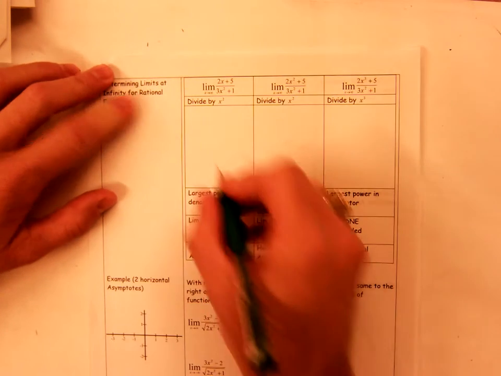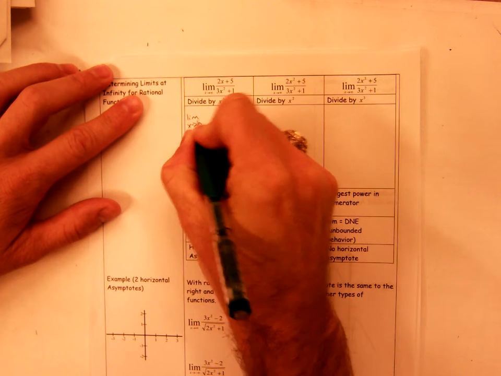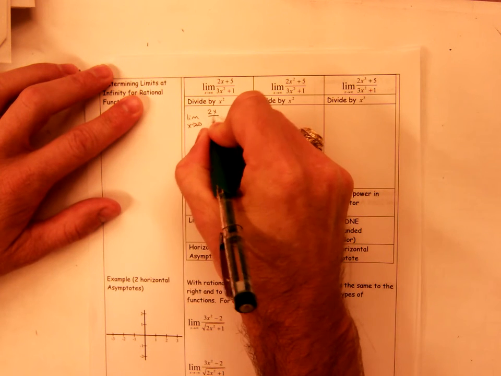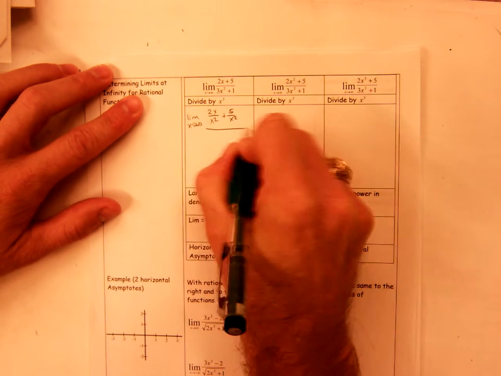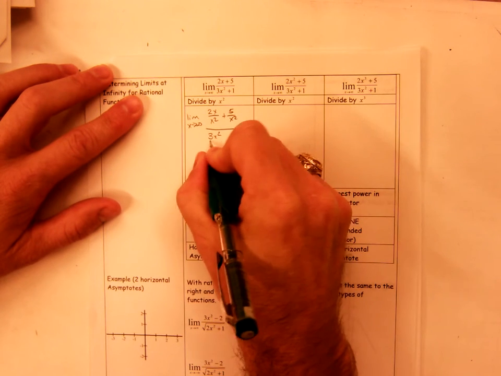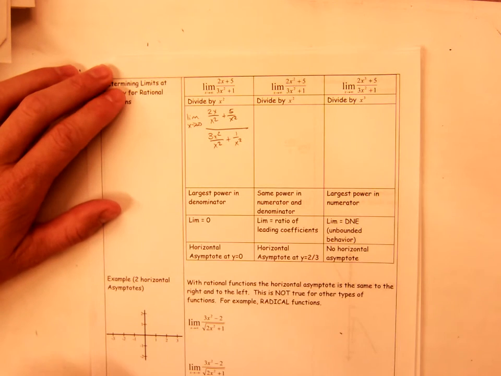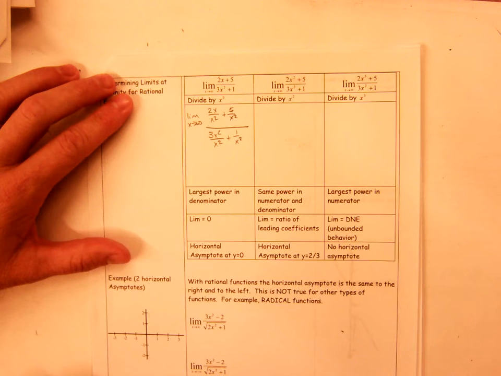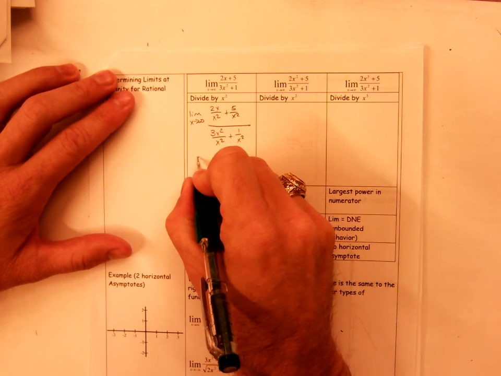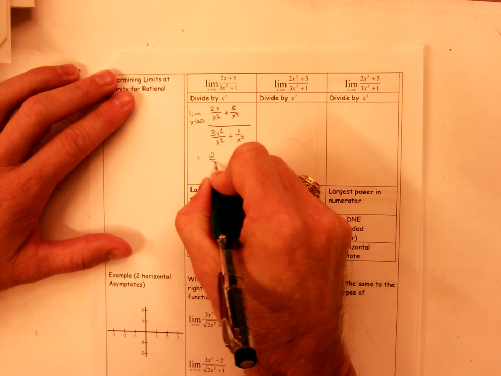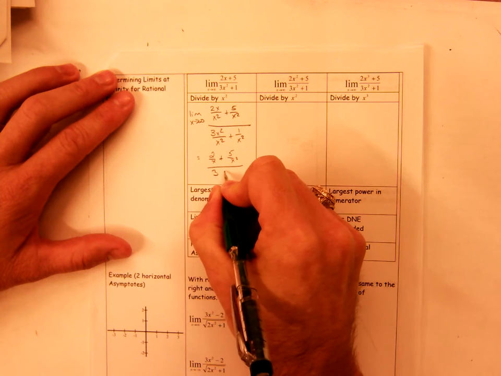So this is going to be the limit as x approaches infinity of 2x over x squared plus 5 over x squared, over 3x squared over x squared plus 1 over x squared. So this turns into 2 over x plus 5 over x squared, over 3 plus 1 over x squared.